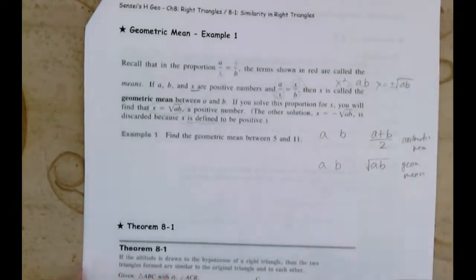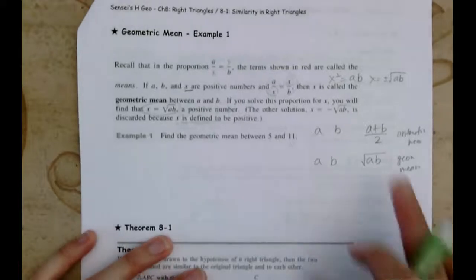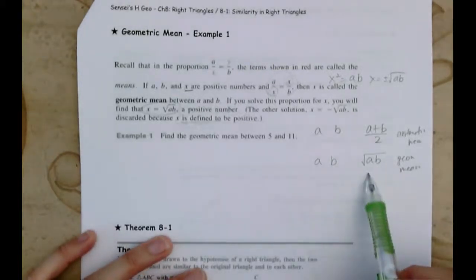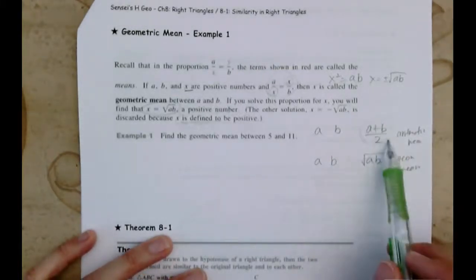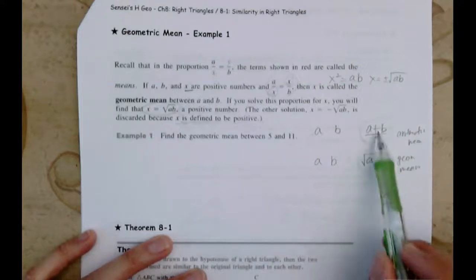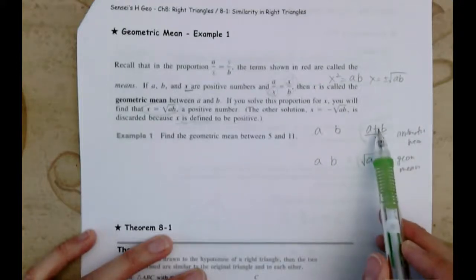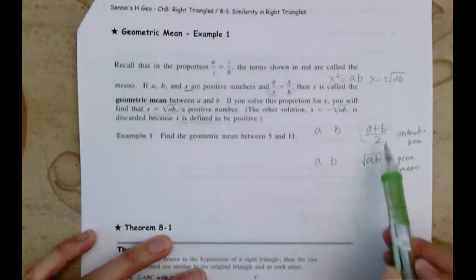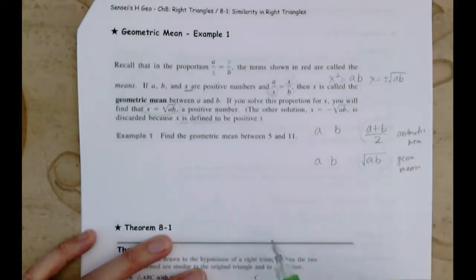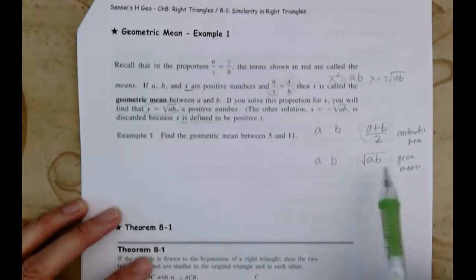Geometric means are used in a lot of statistics and many other parts of math. The arithmetic mean is more familiar to most people, but the geometric mean is just one degree higher. Instead of plus, it's multiplying. Instead of dividing, you are taking the square root. Okay, so that's geometric mean.